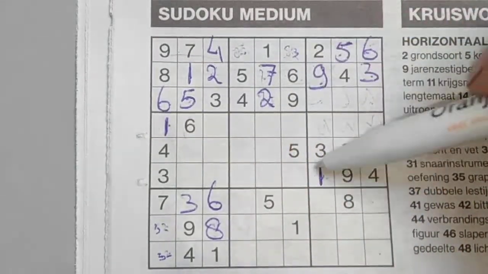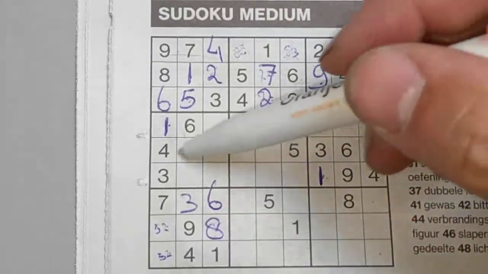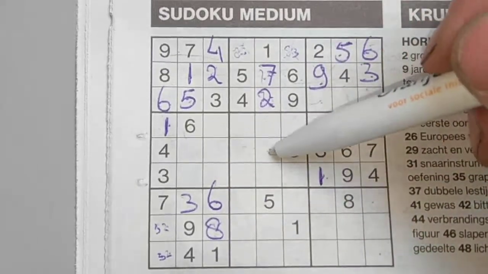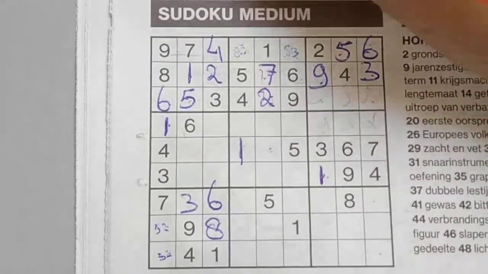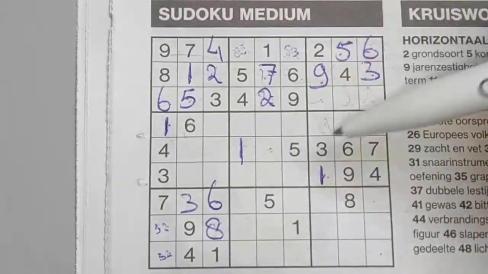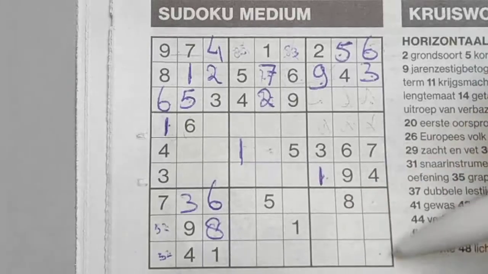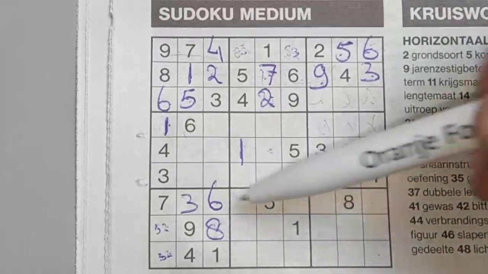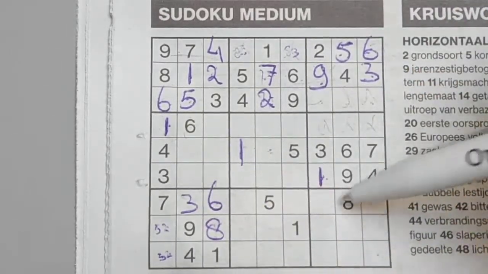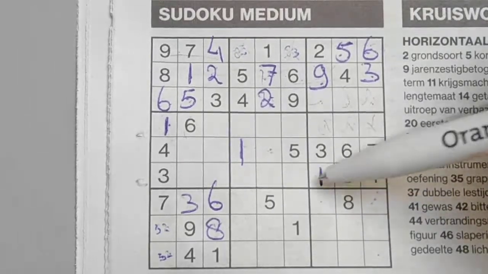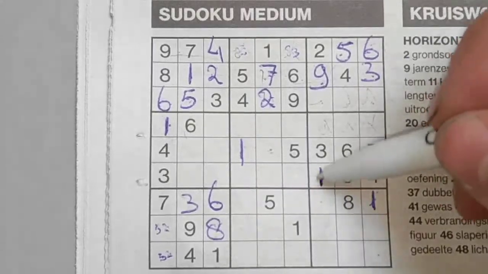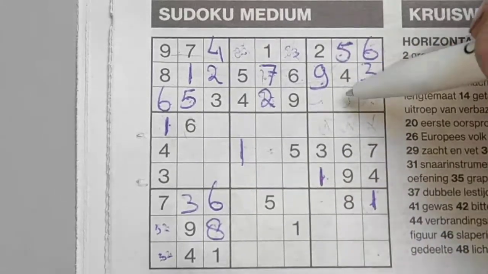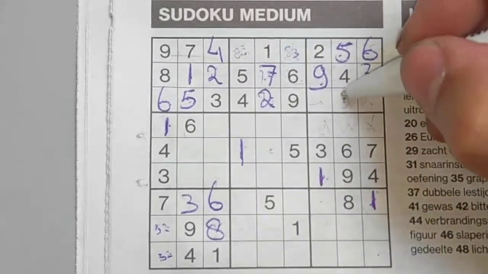1 in this row, 1 in that row. So in the middle row, the only 2 places for the 1 should be here or there. But I see here 1, no 1 there. 1 should be there. 1 in the last row, 1 in the row above. So in that row, the only 2 places for the 1 should be here or there. But I see here 1, no 1 there. 1 should be here. 1 in the last column, 1 in that column. So in the column between, the only place for the 1 should be here.